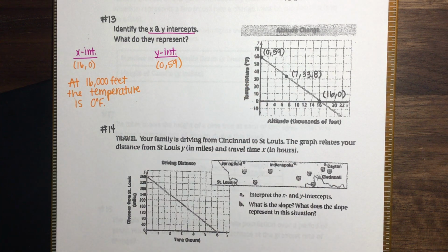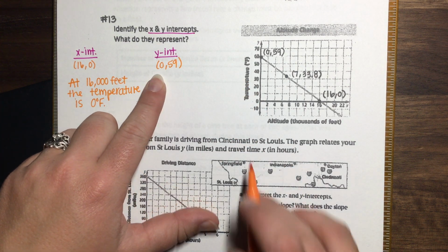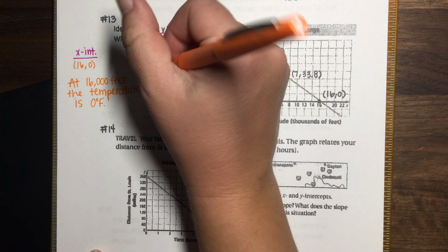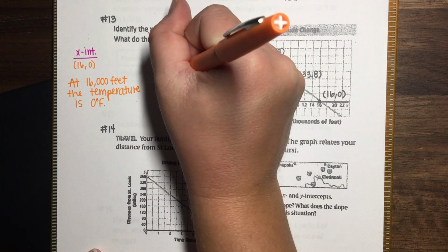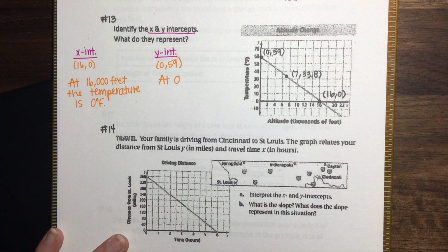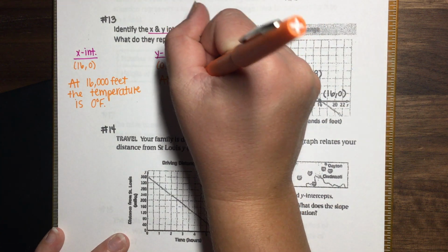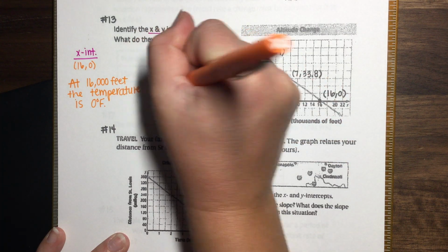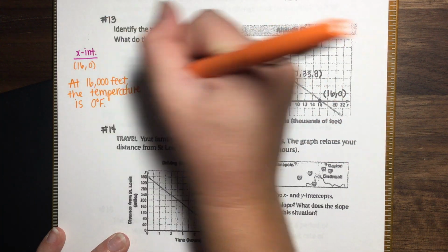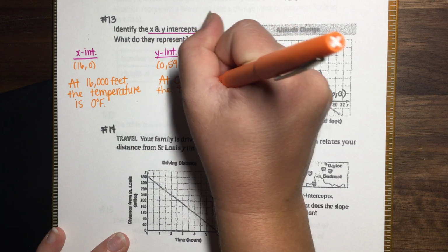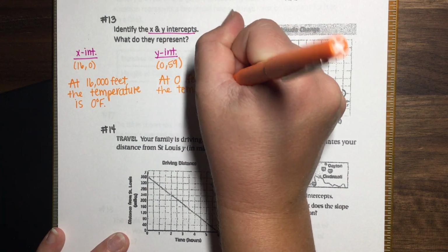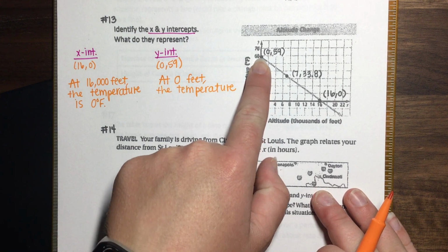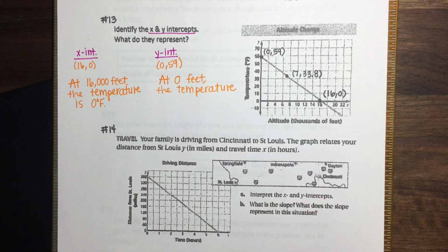Now I'm going to write the other one. I know my 0 on my x represents thousands of feet. So at 0 thousands of feet, or just 0 feet, the temperature is going to be, I go all the way up and look, 59 degrees Fahrenheit.